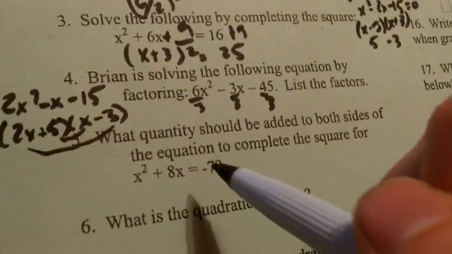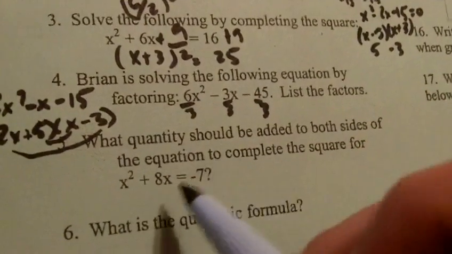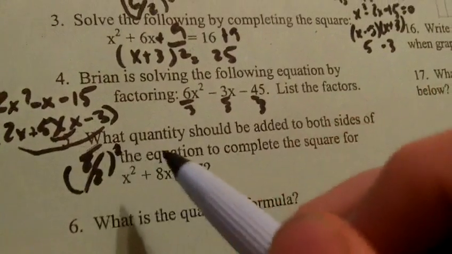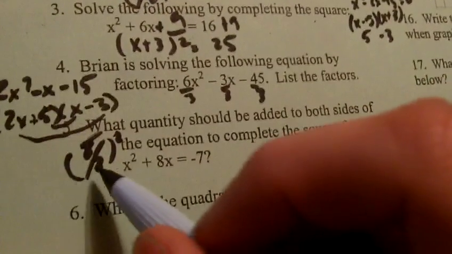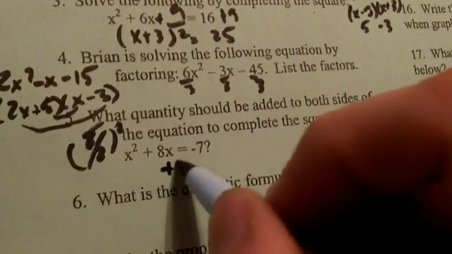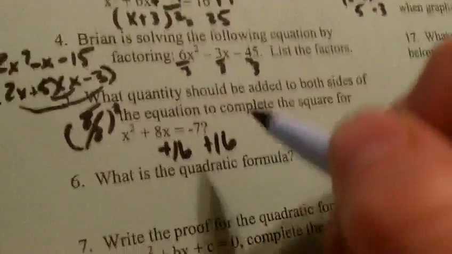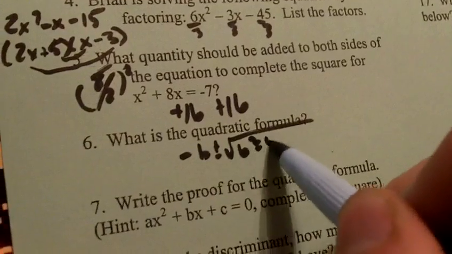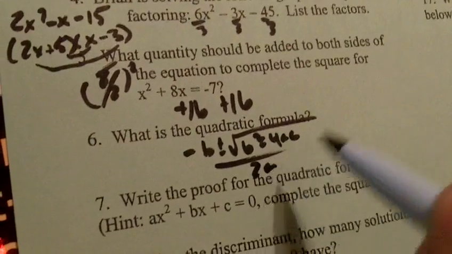Number 5 says what quantity should be added to both sides of the equation to complete the square. Same thing, take the 8, divide it by 2, and square it. This is just like number 3. 8 divided by 2 is 4, 4 squared is 16. So what do you add to both sides? You add 16. Number 6, what is the quadratic formula? Negative b plus or minus the square root of b squared minus 4ac, all over 2a.